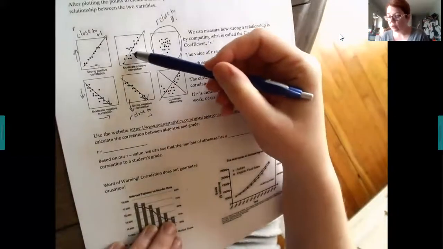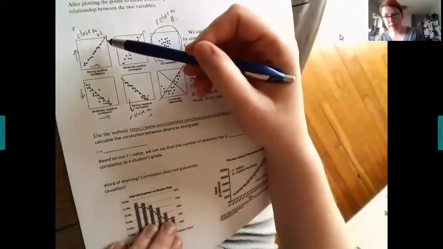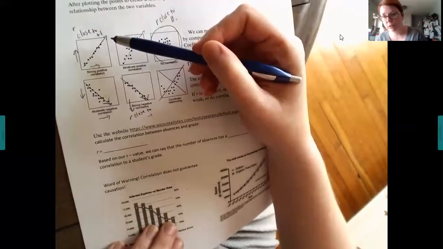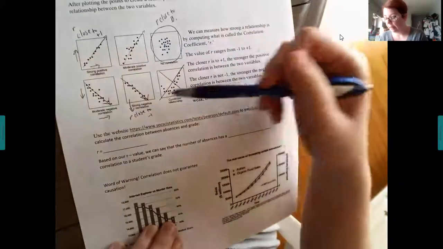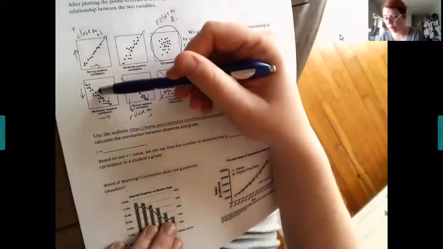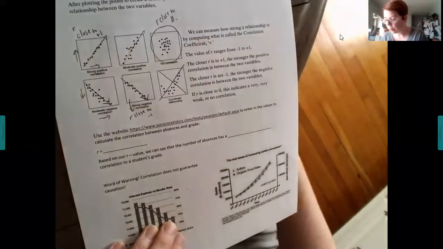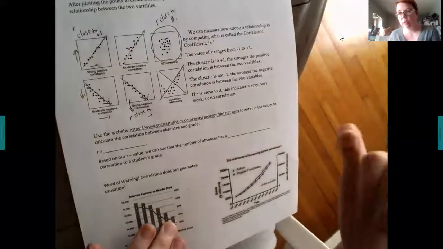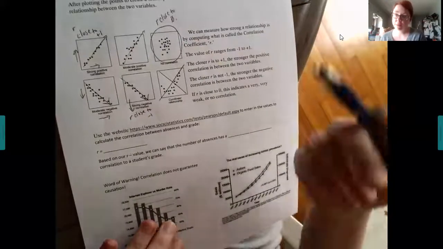Something like this would be still positive, but it wouldn't be super close to 1. It might be 0.5, it might be 0.75, something like that. The same with this. It's not going to be super close to -1, but it won't be too bad, like -0.75 or something like that. So in order to calculate R, it's horrible to do by hand, so that's why we use technology.